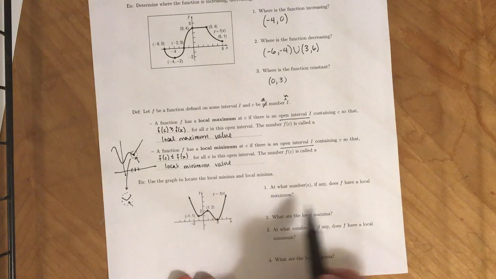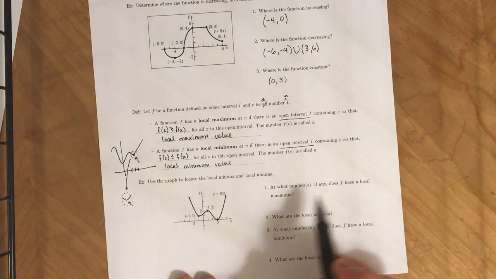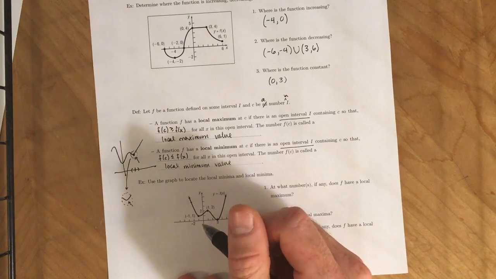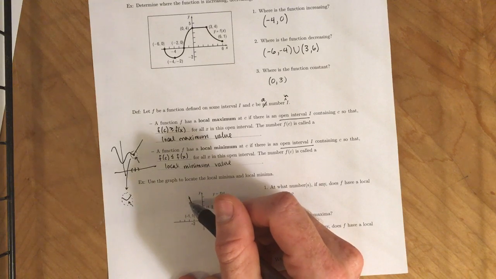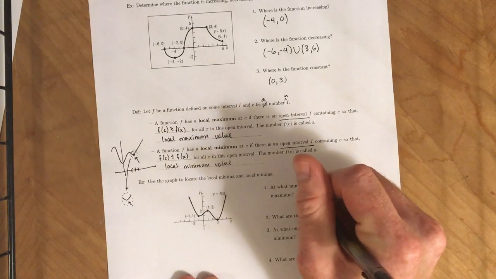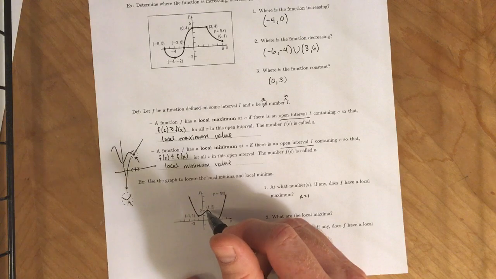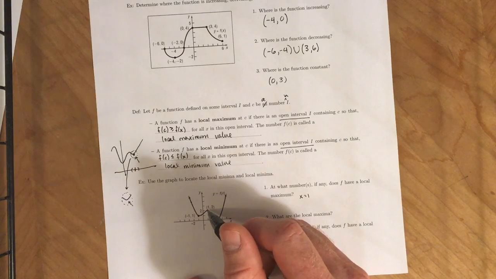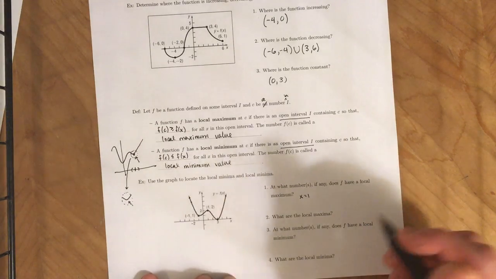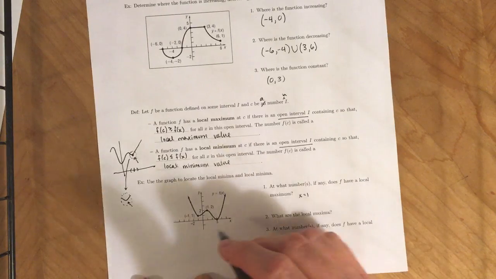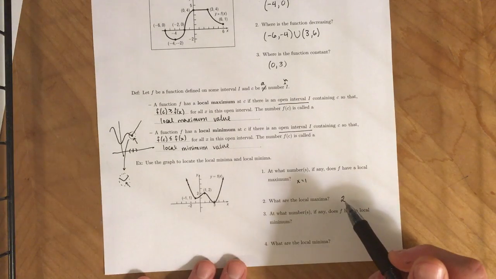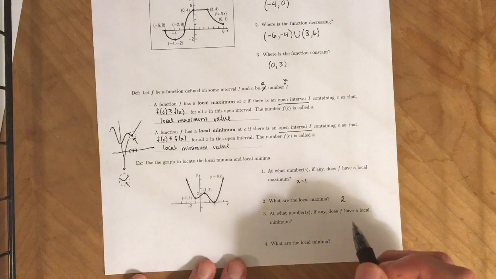Looking at this graph, we want to find at what numbers, if any, does f have a local maximum. So we go around here. Nothing over here is going to be a local maximum because anything to the left is going to be larger. And so we have to wait until we get over to here where x is equal to 1. That will have a local maximum here. That is the highest point relative to anything near it. So what is the local max, or what is the local maximum? So that is going to be 2. Right? That is the highest value that the function takes, and it takes that value at x equals 1.